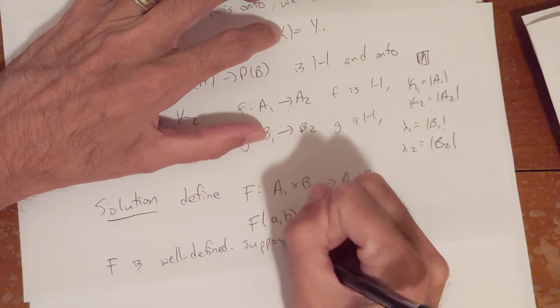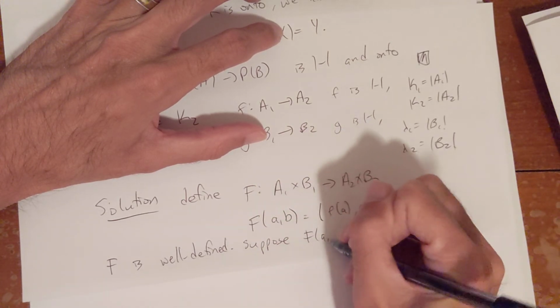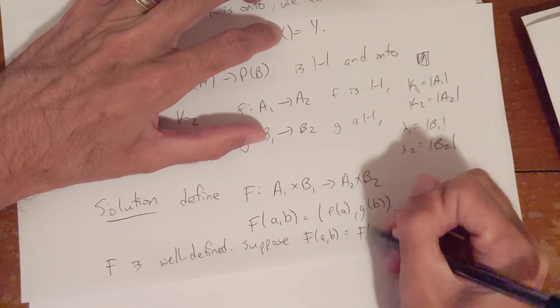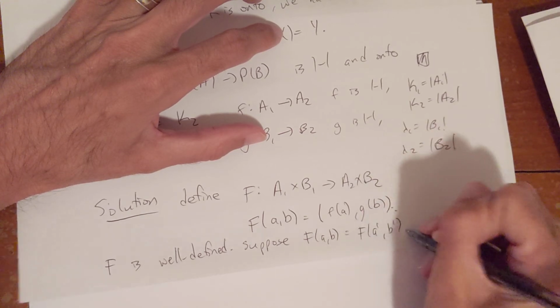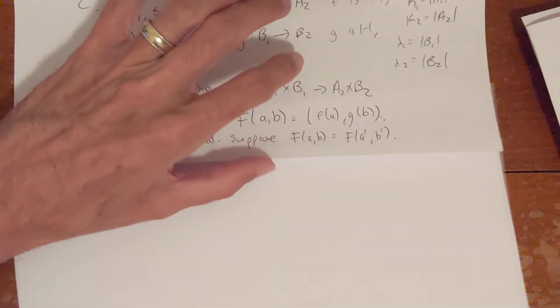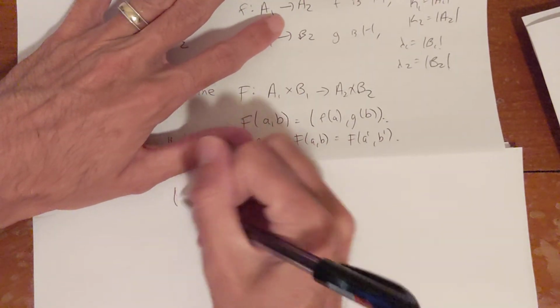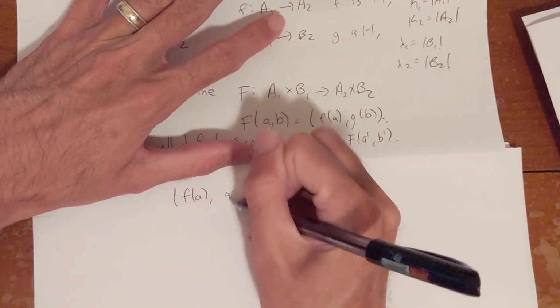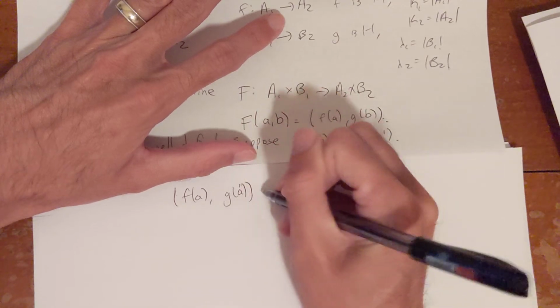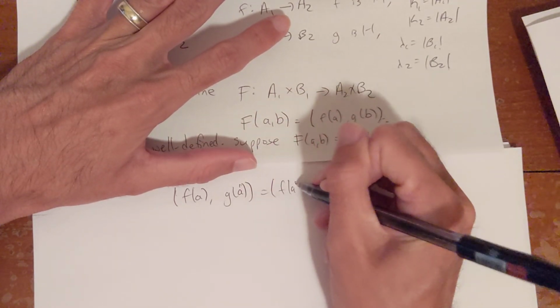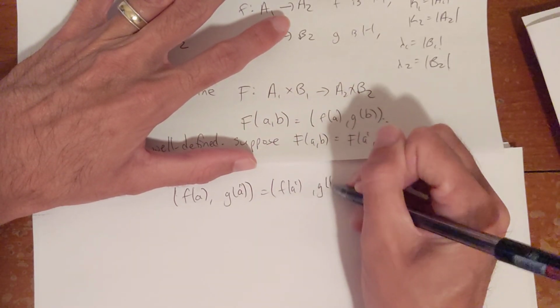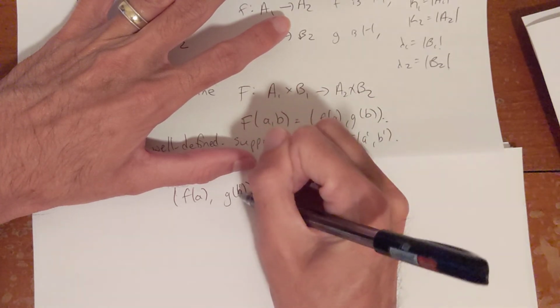Suppose F of (a, b) equals F of (a prime, b prime). Well, then we would have that (f of a, g of b) equals (f of a prime, g of b prime).